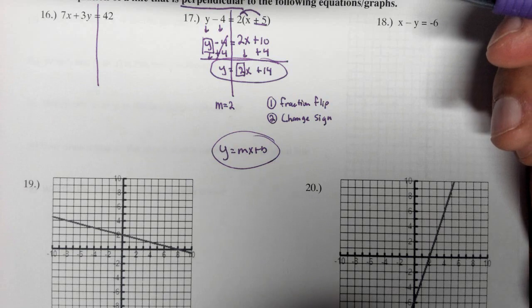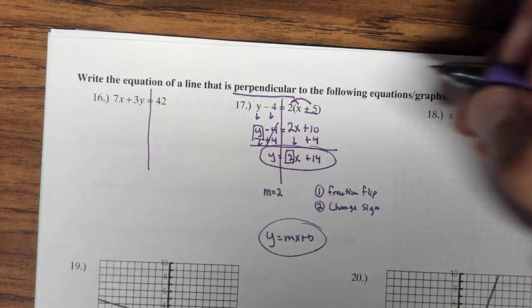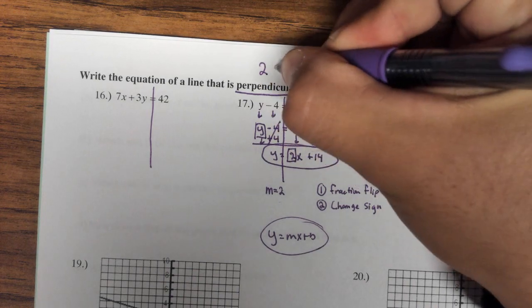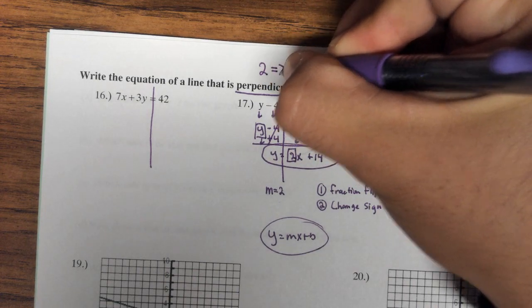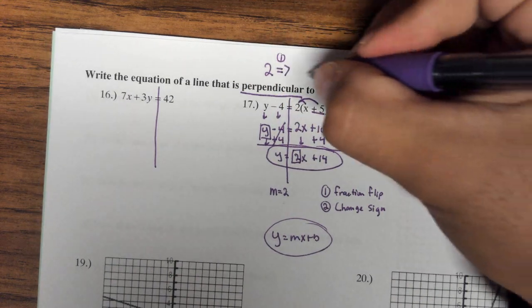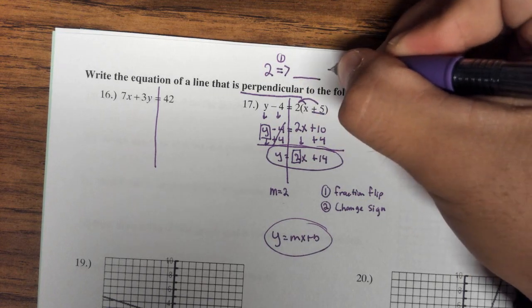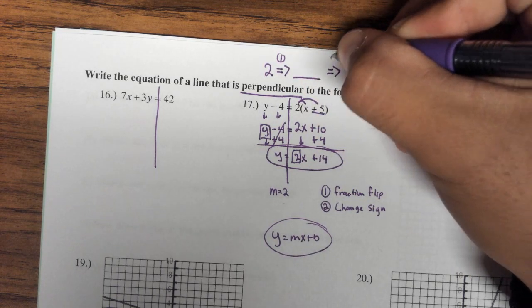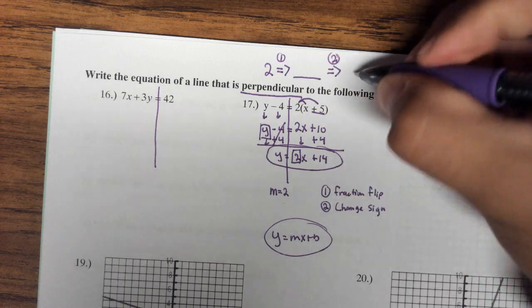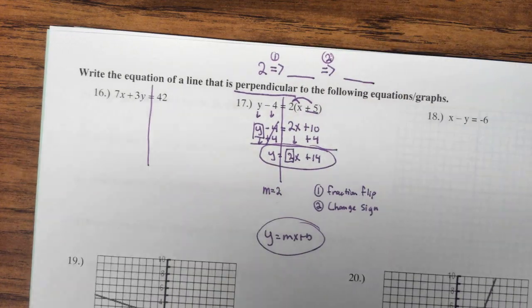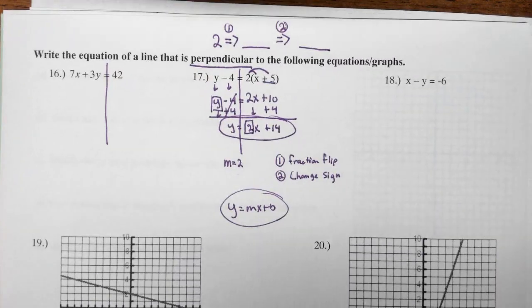Usually I show this kind of with a little time chart as I go through, so I would start with that 2. I'm going to go ahead and draw some arrows. That's going to be my first change. I'm going to come up with something, and then I'm going to show another arrow, and that's going to be my second change. That's going to be the second thing that I do, and then I should come up with my final slope that I need for my perpendicular line.